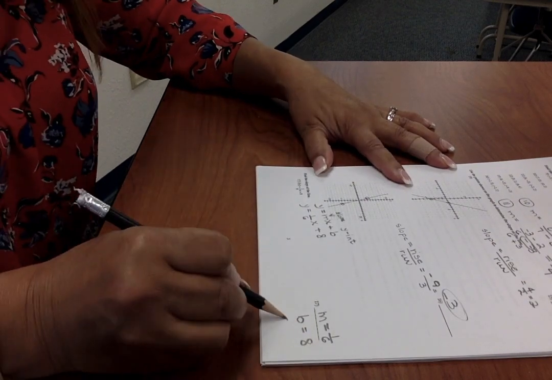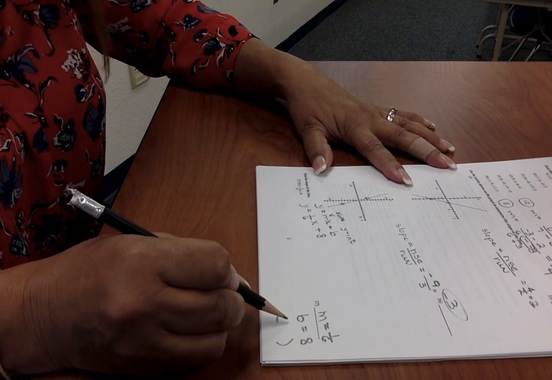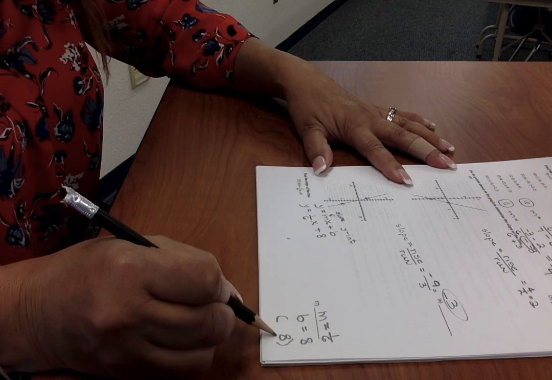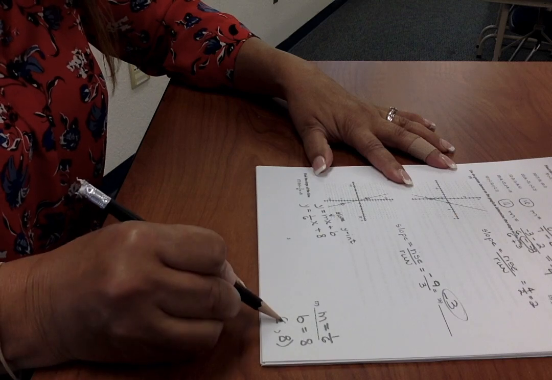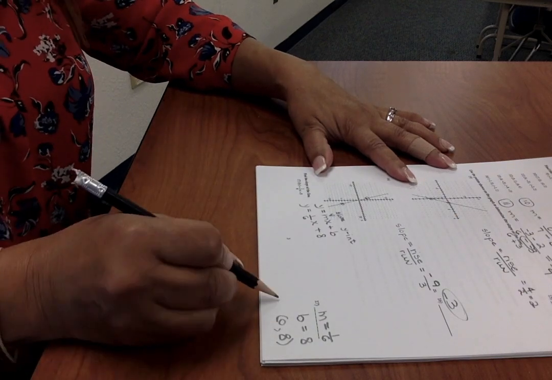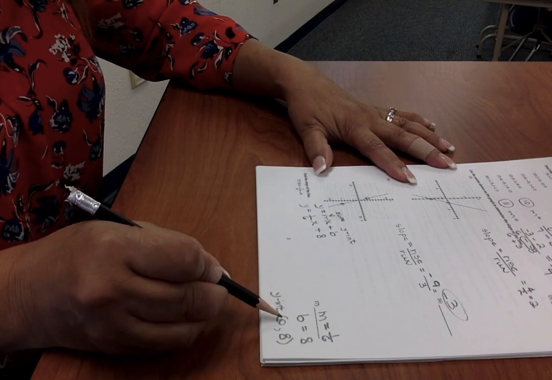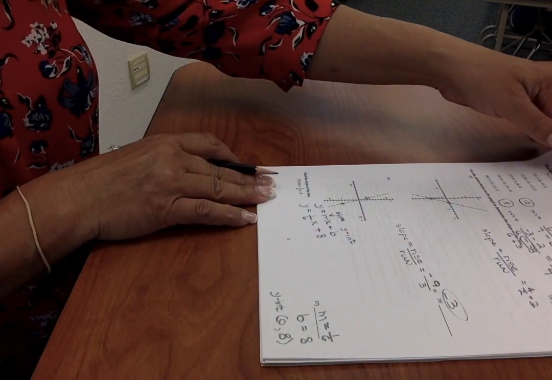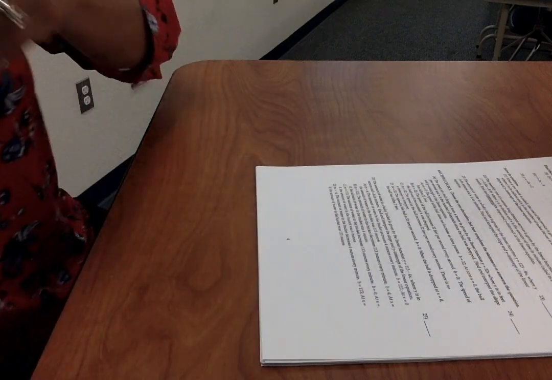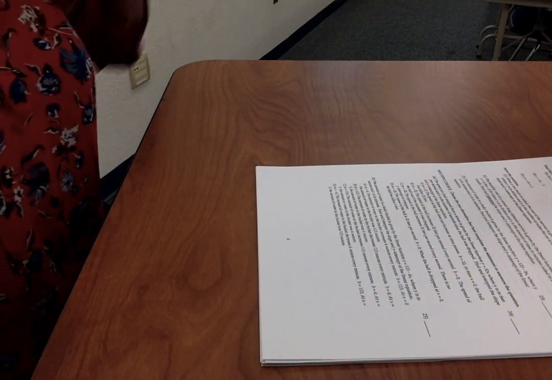And if you want to, you can write the y-intercept like this. Anything that's on the y-axis, this number goes in the y position, and its x-partner would be 0. All points that are on the y-axis have a 0 in the front and then some number in the back. Okay, that takes us to 17.